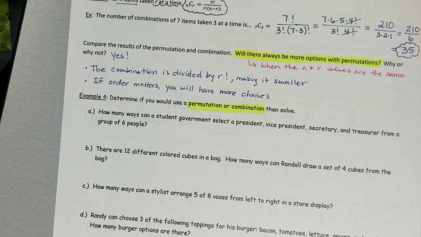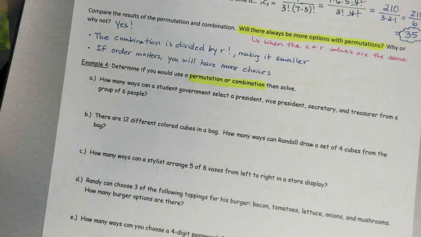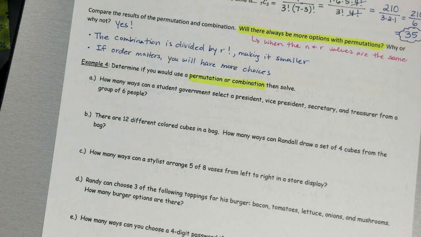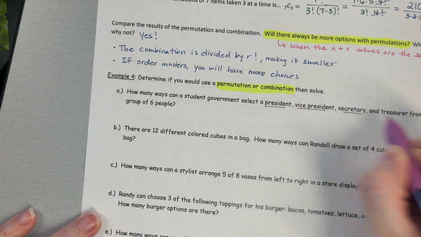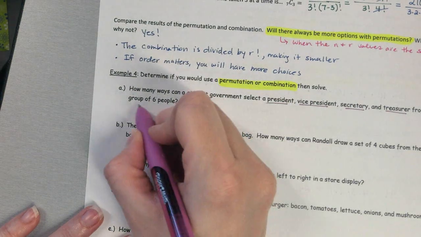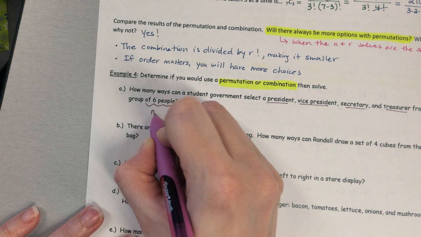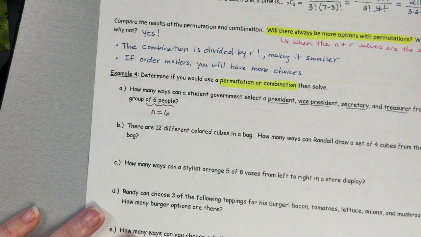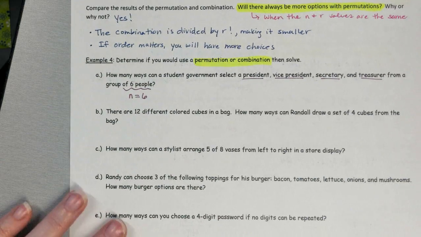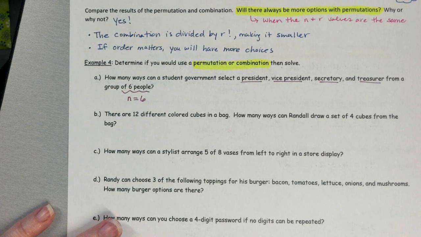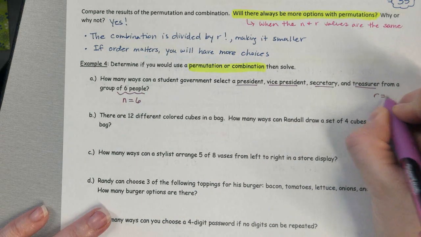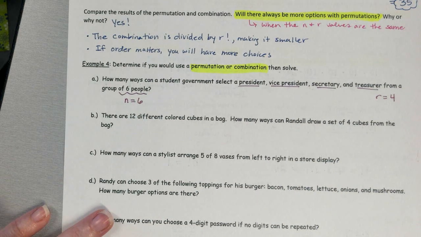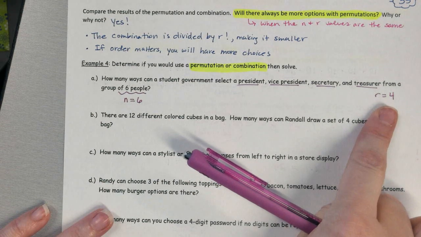So the first one says, how many ways can a student government select a president, vice president, secretary, and a treasurer from a group of 6 people? Okay, so whatever your total value is, if you have 6 people, the total number of people, that's your n value. Now, the amount that you're choosing, that is your r. So how many different positions are there? 4. So that's going to be your r. So from the group of 6, you're choosing 4 people.